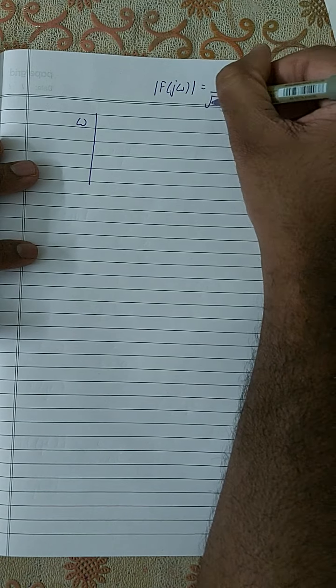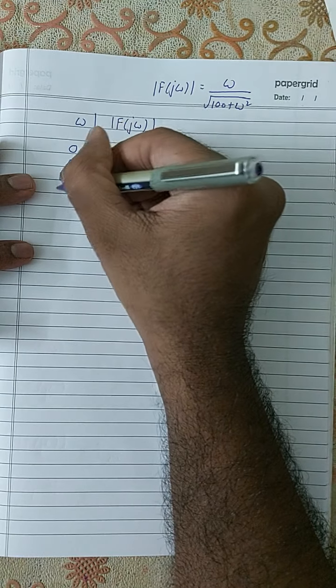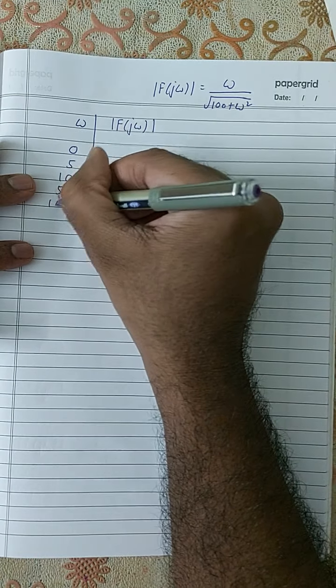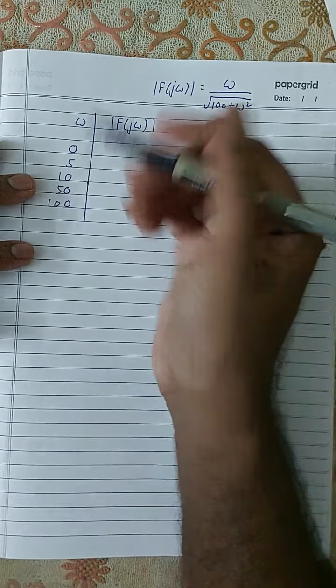I will plot the values of omega starting from 0. Then I will find the value at 5 hertz, then 10 hertz maybe, and after 10 hertz maybe I'll try 50 hertz, then 100 hertz, then maybe 500 hertz, then maybe 1000 hertz. Let's see what values you get, and based on these values you can plot the graph. So the graph will look like this.